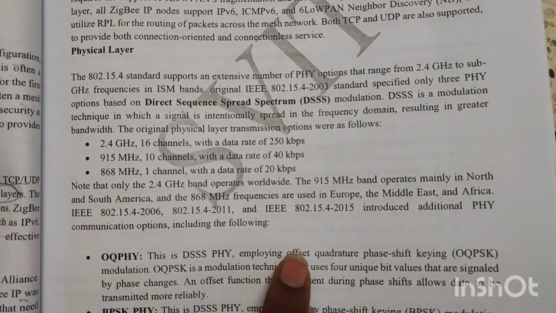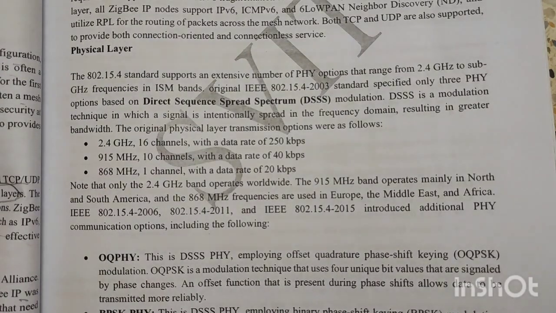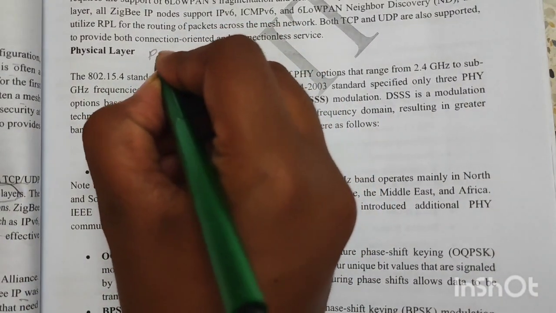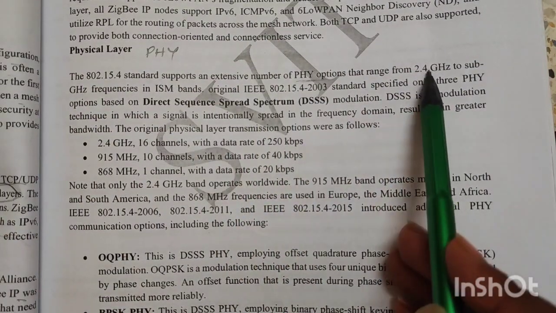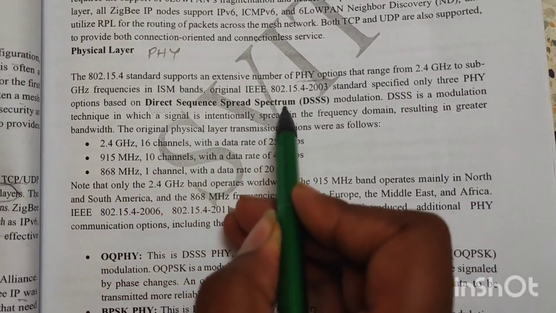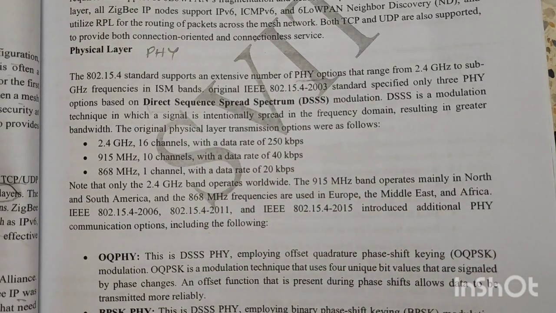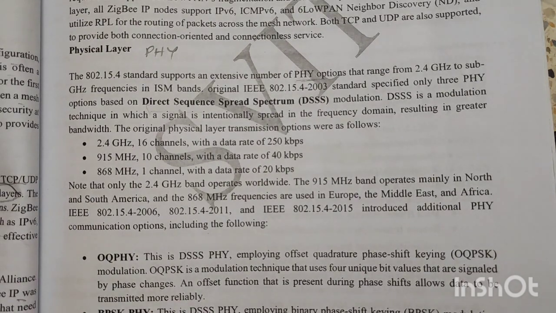The physical layer over here, as we discussed before, is what IEEE technology is mainly concerned with: the physical layer and the MAC layer. In the physical layer, that is your PHY, it supports an extensive number of PHY options, based on direct sequence spread spectrum, that is your DSSS modulation. What is DSSS modulation? It's a technique which is used to spread the frequency domain.